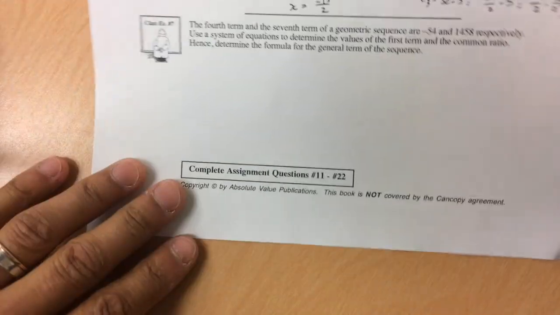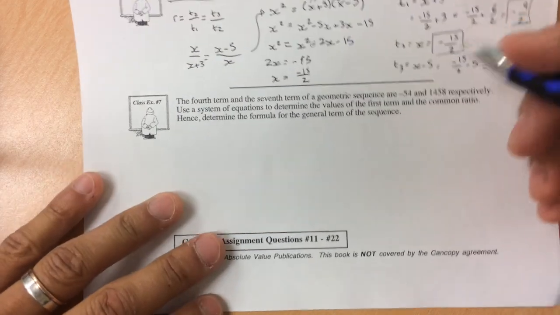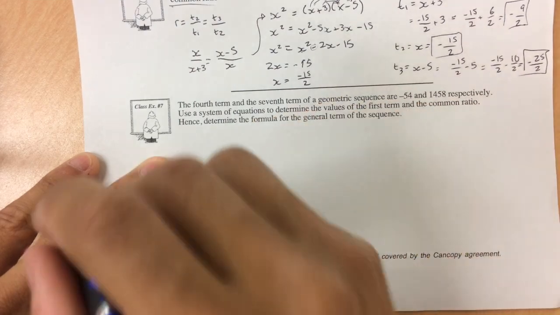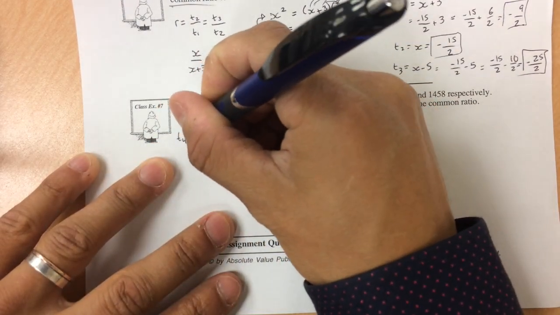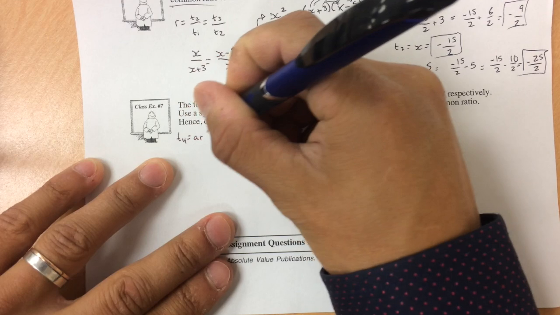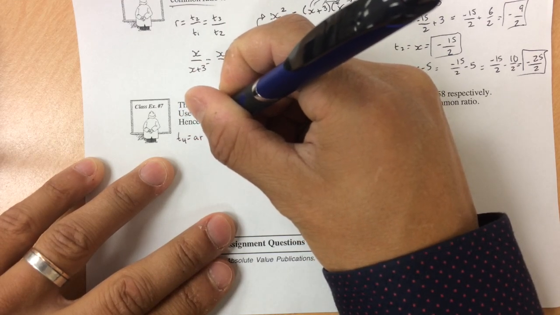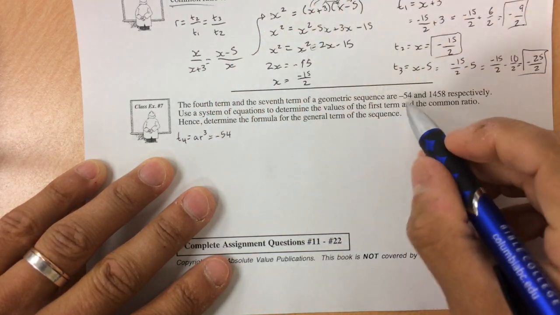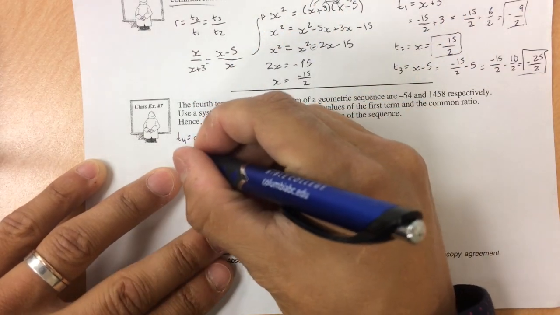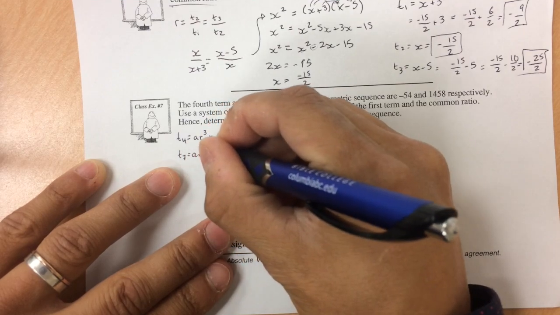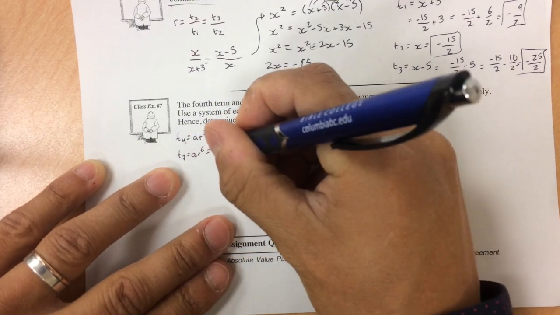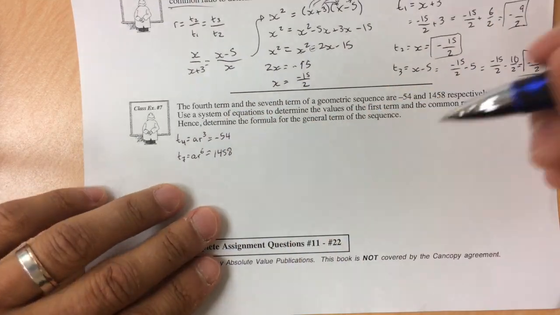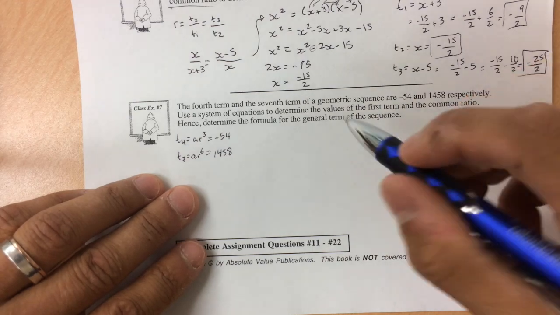Now, the last one is another means question. This time I have the 4th and the 7th term in my sequence. So I have T4, and the equation itself is a times r to the power of 3, which equals negative 54. And I have term 7, which would be a times r to the power of 6, and that's equal to 1,458. I'm going to show you 2 ways of solving this problem.